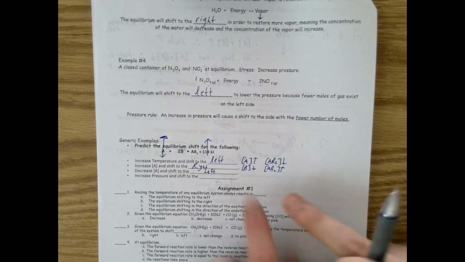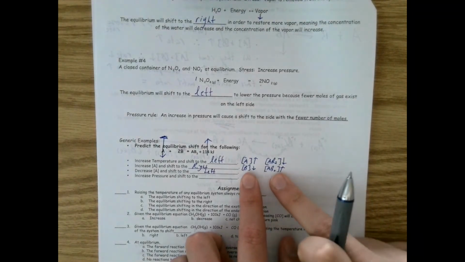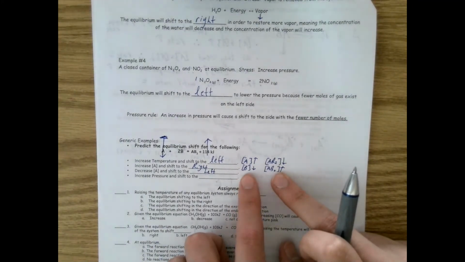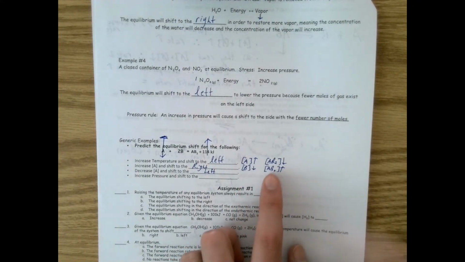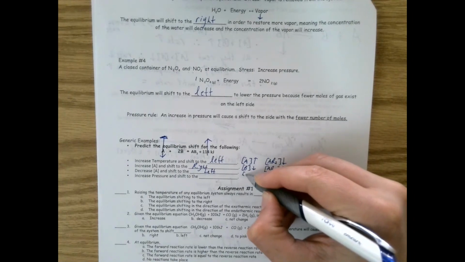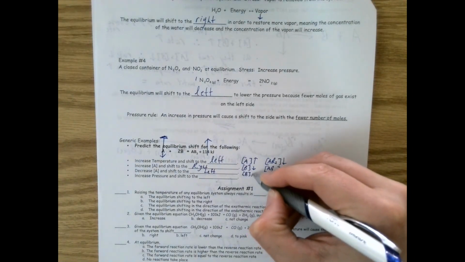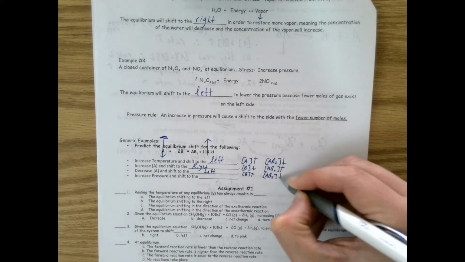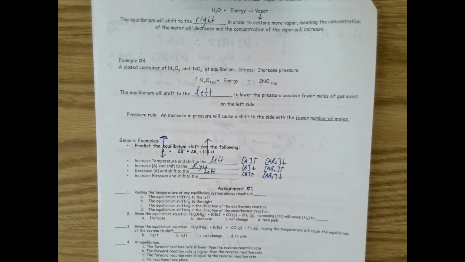So now, what can I say about these two answers? They're going to be the opposite, right? So if it shifts to the left, I'm making more B by using up AB2, so I have less of that. Okay, so I can say concentration of B increases, concentration of AB2 decreases. Does that make sense? Good.